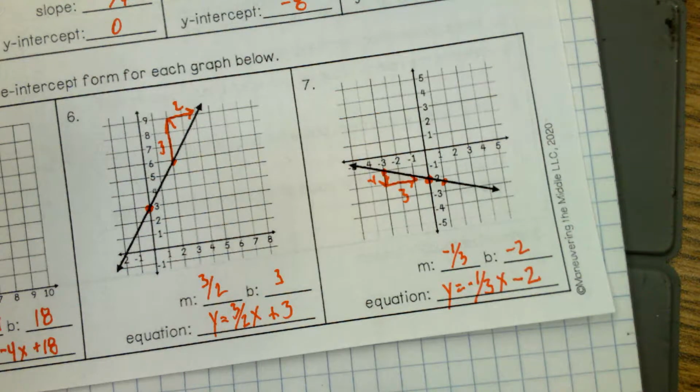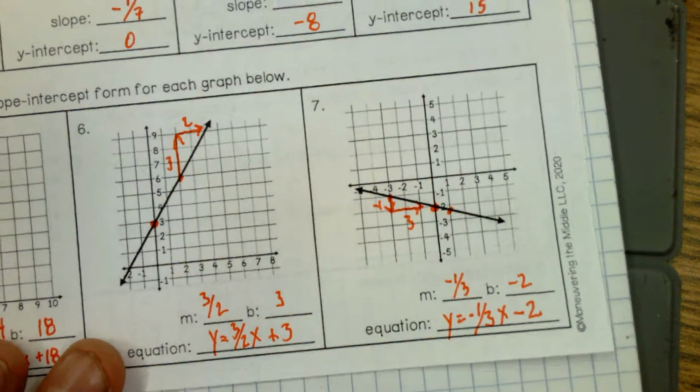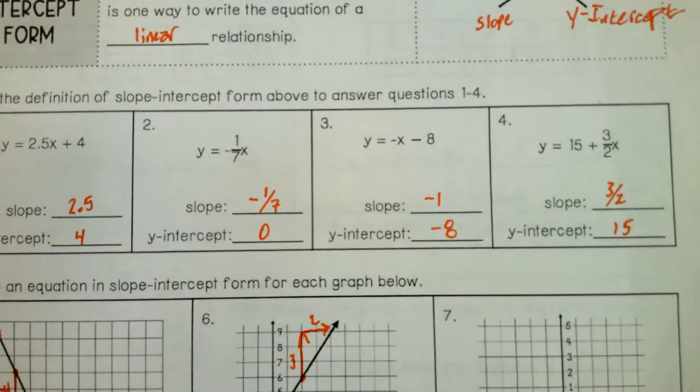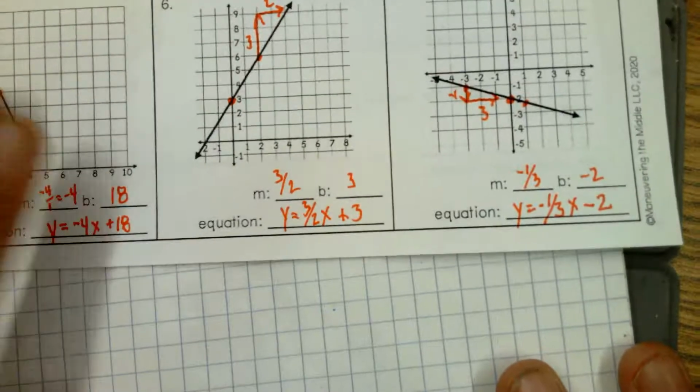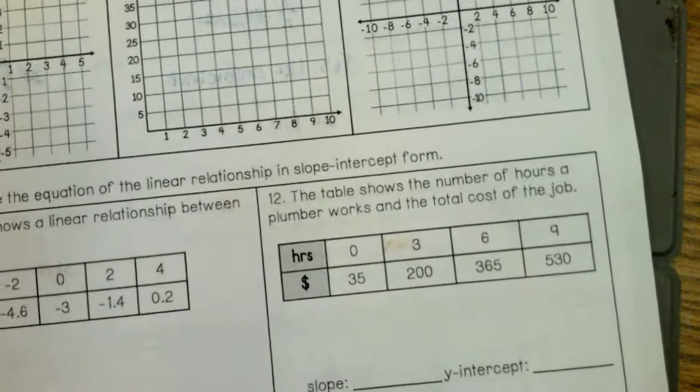Okay. So the last thing we're going to cover is how to use this to graph. So we've gone over how to identify the slope and the y-intercept in an equation, how to take the graph of a line and write the equation in slope-intercept form. Now let's actually graph.